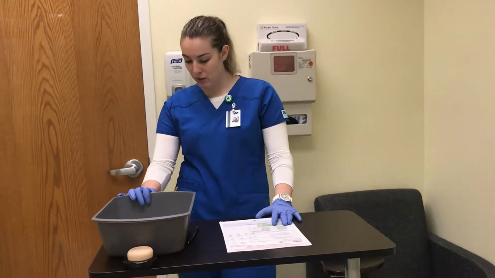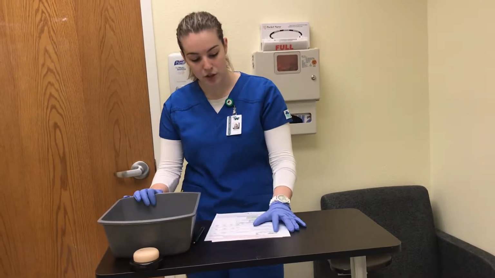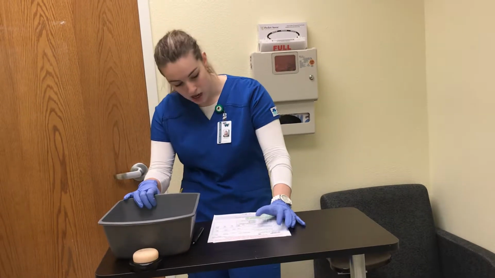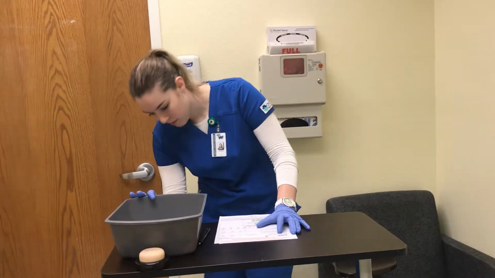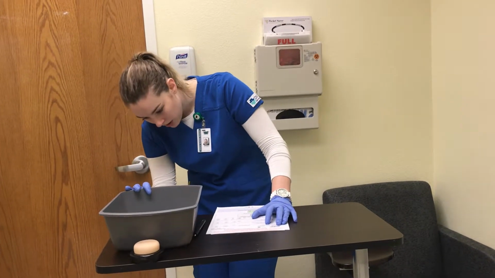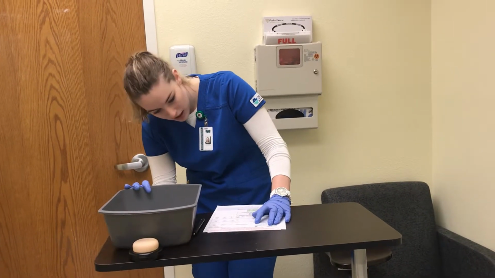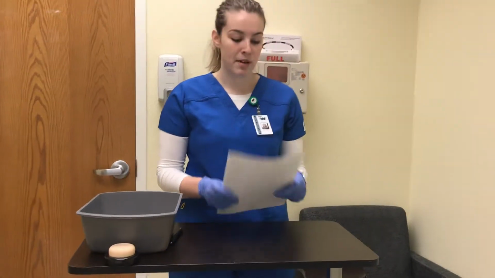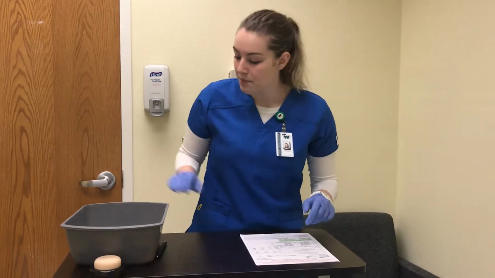So first I'm going to make sure I have the right patient bin. So I have Shirley Coast, 54, female. Date of birth, 5/14 of 64. Dr. Leo, room 211-1. So I have the right patient bin, and now I can go ahead with my first medication check.